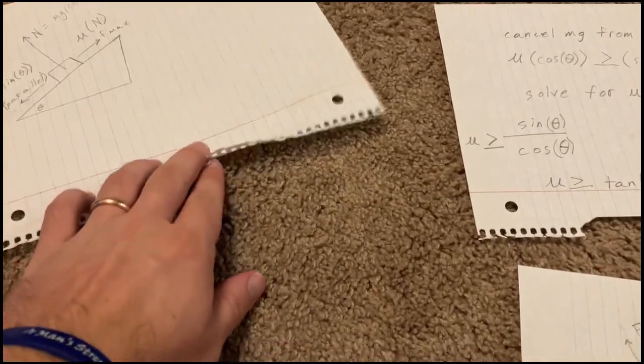With this video, I will answer the question: a block is pushed up a rough incline with an initial velocity, and the incline makes an angle theta with the horizontal. The block comes to rest after moving a short distance without sliding back down. What must the coefficient of friction be between the block and the incline for this to happen? I'm going to answer that question with this video.